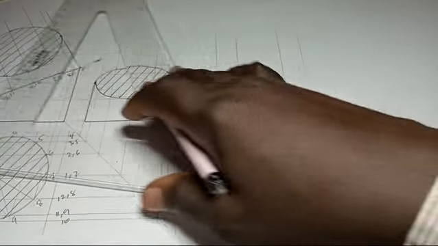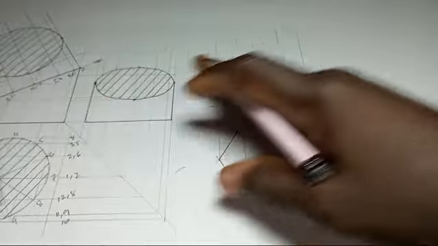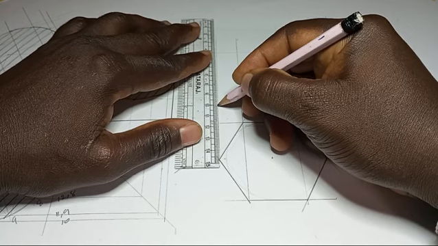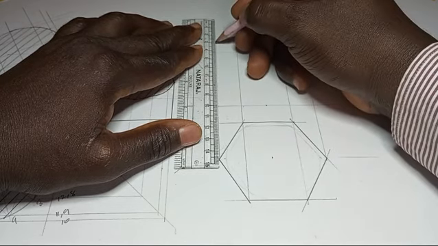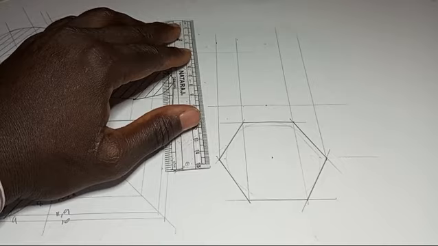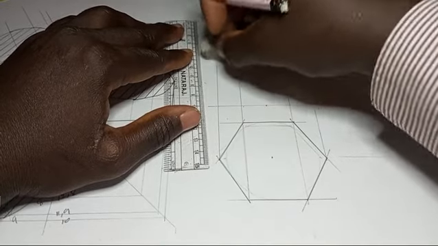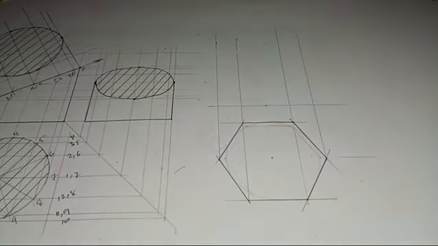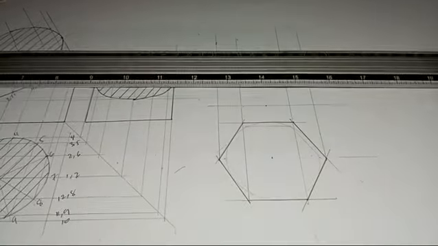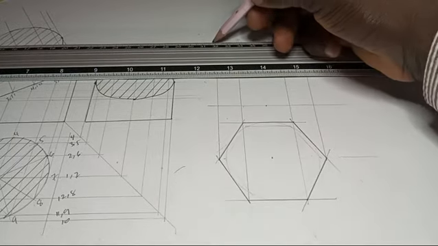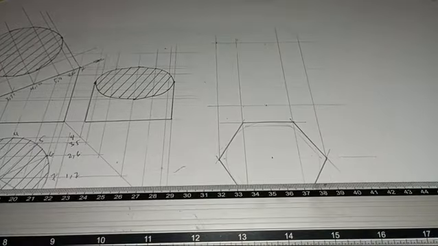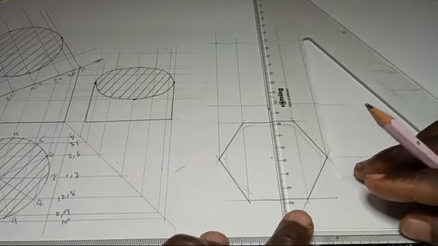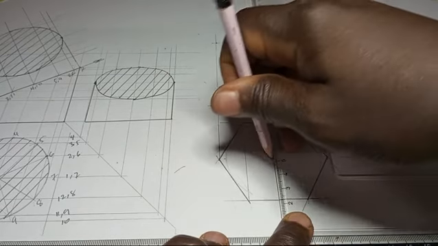Then let us measure the height. The height is 70. This is the height. Let me erase this one so it doesn't cause confusion. So I'll draw a horizontal line at the point of the height, like this. Then I need to draw the central axis as well.